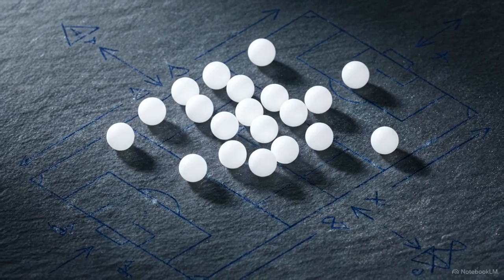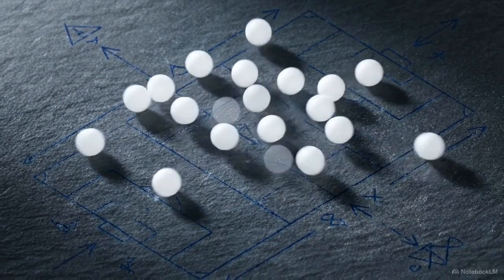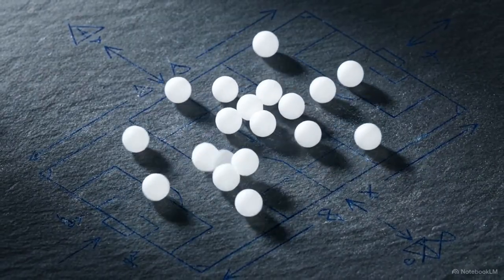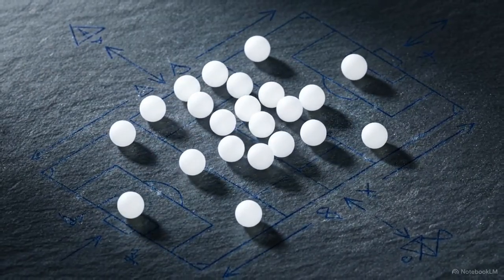This is the raw data of a 1960s football match. 22 isolated particles moving across a pitch, governed by individual flair and unstructured movement. At this time, the sport was a landscape of pure systemic chaos.